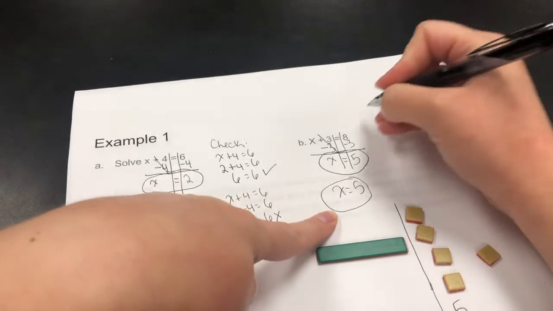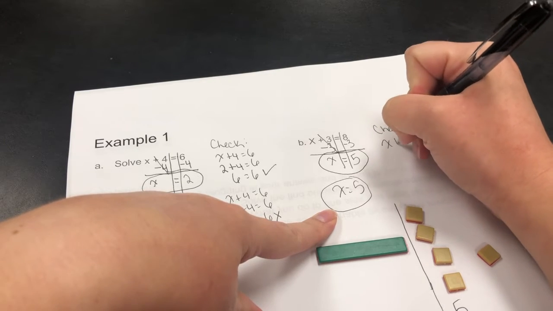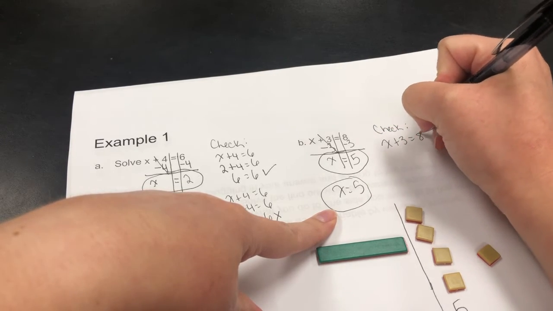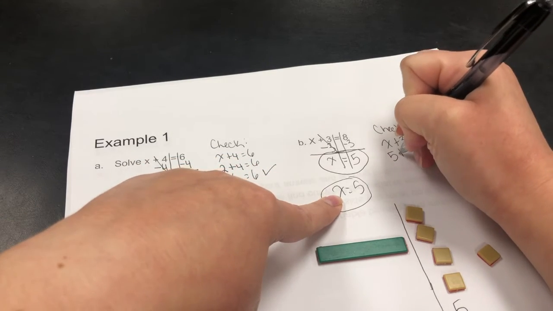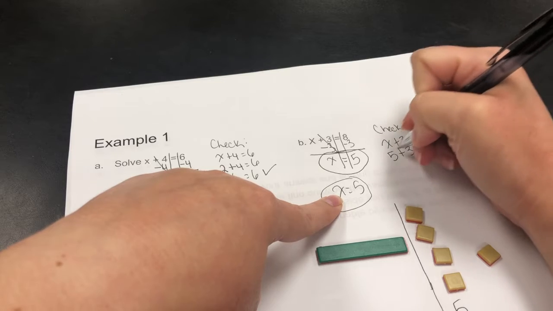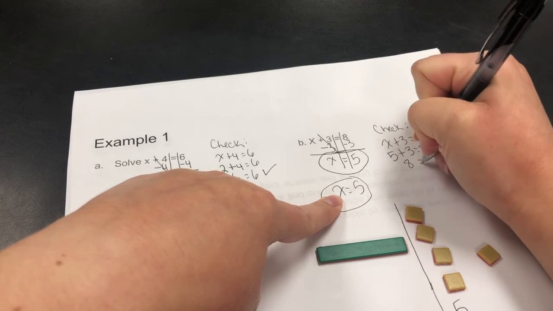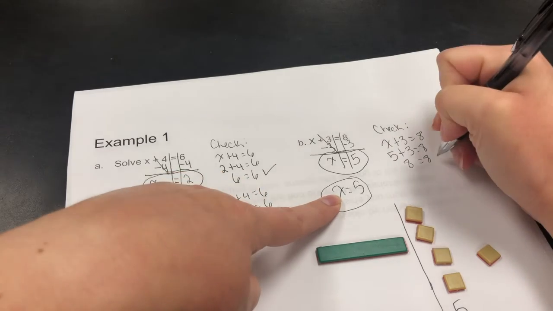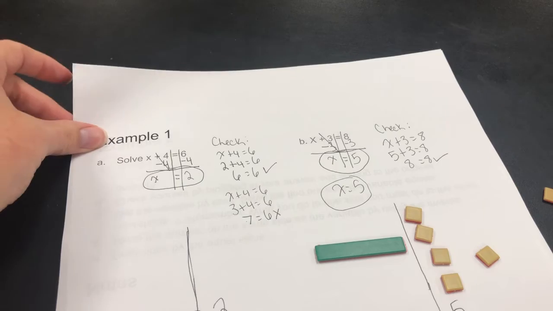So now let's check. So we're going to write the original equation. Now I'm saying that 5 is my solution. So I'm going to plug in 5 for x. 5 plus 3 is 8. Does 8 equal 8? Yes. So I know I am correct.